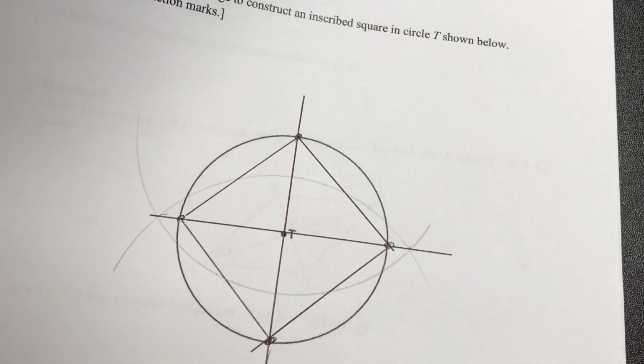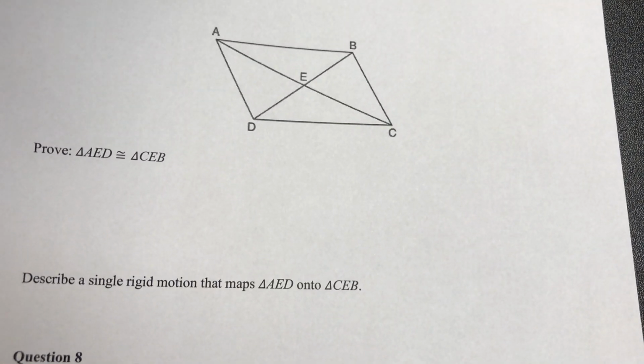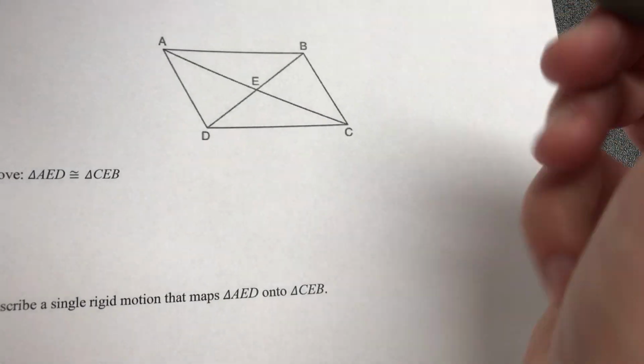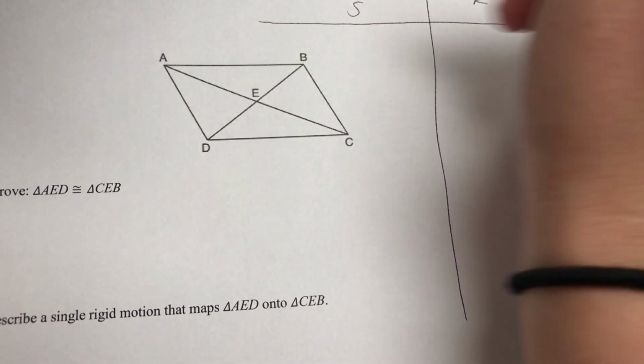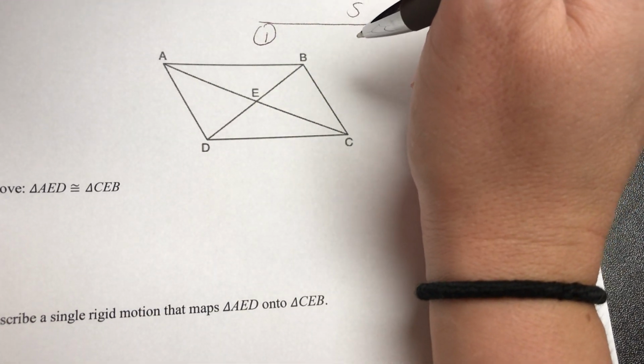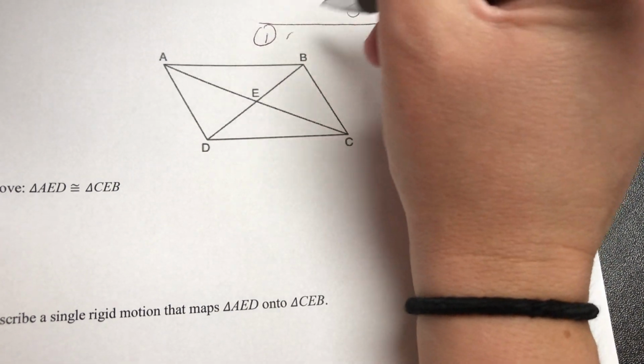All right, quadrilateral ABCD is a parallelogram, the diagonals intersecting, and we need to prove the two triangles congruent. I'm just going to start by writing that given, and then we can get going with our logic. This should be pretty basic, just at first glance. I could be wrong, but here we go.